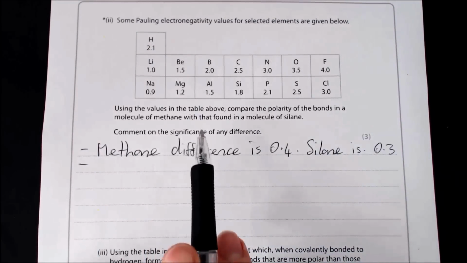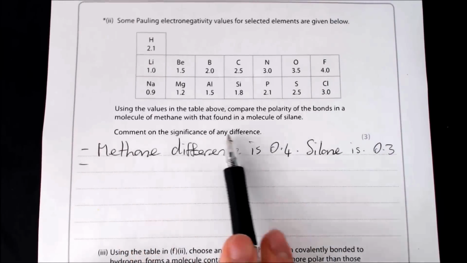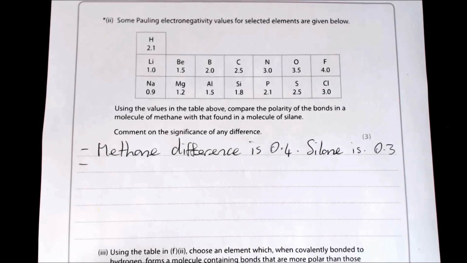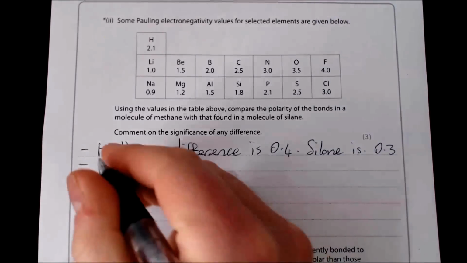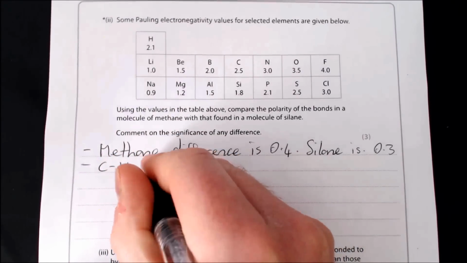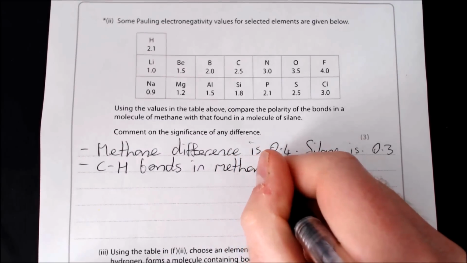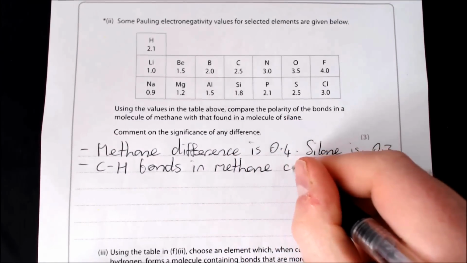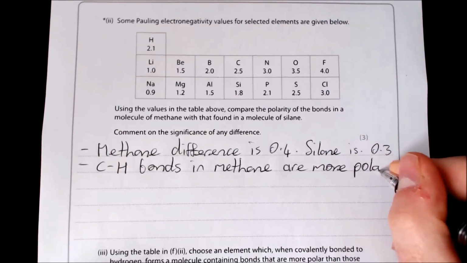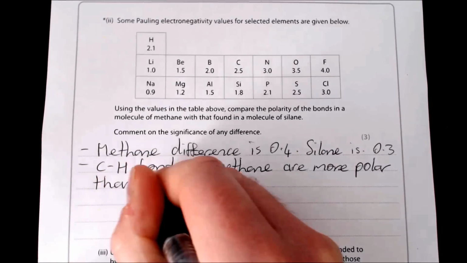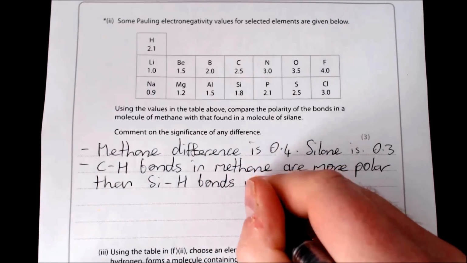And then it says we've got to compare the polarity of the bonds in a molecule of methane with that of a molecule of silane, and then comment on the significance of any difference. So the comment we need to say is that C-H bonds in methane are more polar than Si-H bonds in silane. So there's the comment bit.